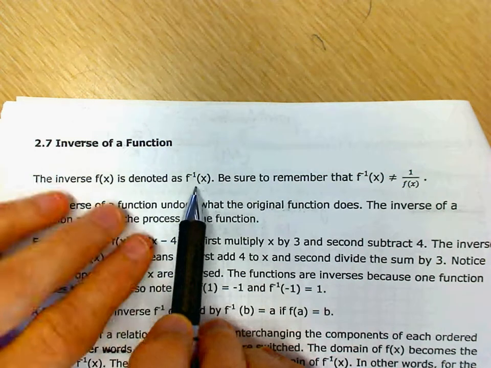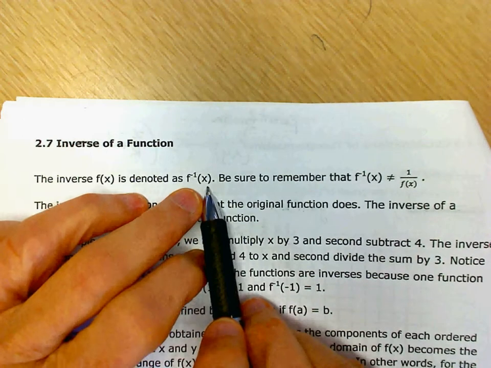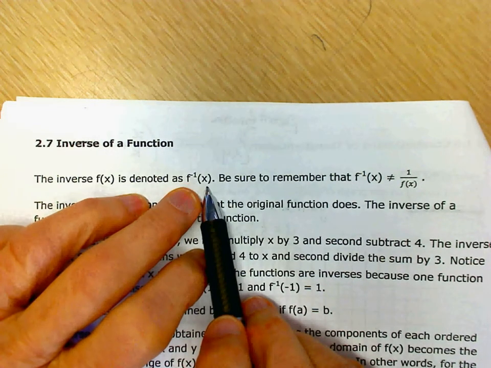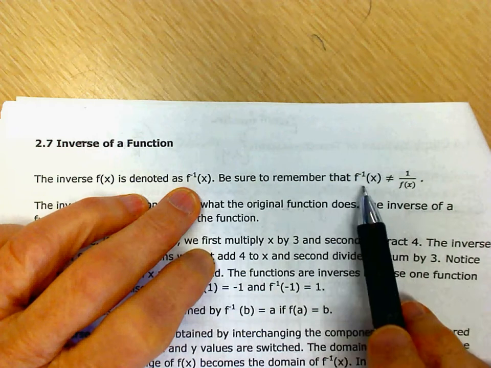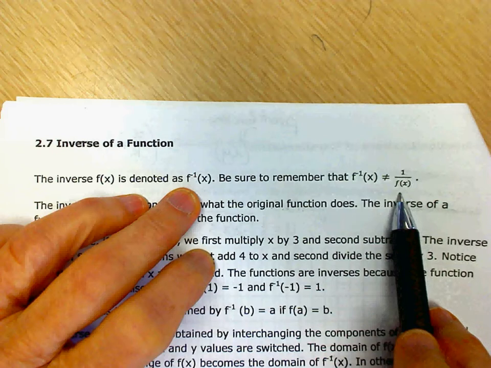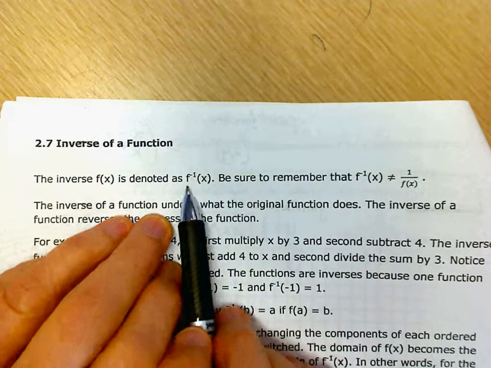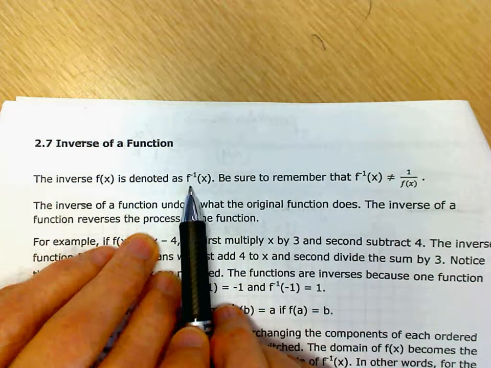Okay? This is the symbol for inverse. Do not confuse this with a negative exponent. f -1 of x does not equal 1 over f of x. Okay? This has nothing to do with reciprocal. This is the symbol for inverse.